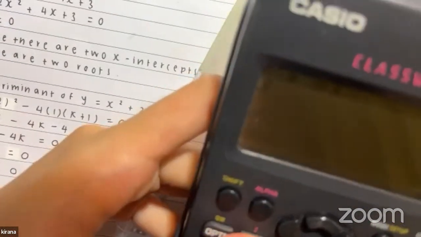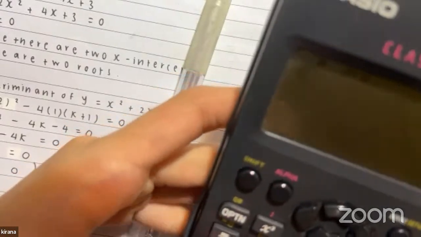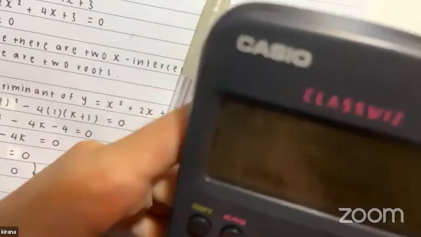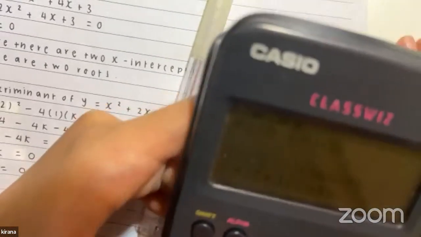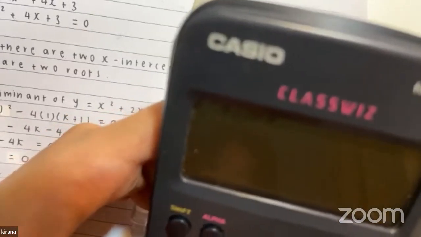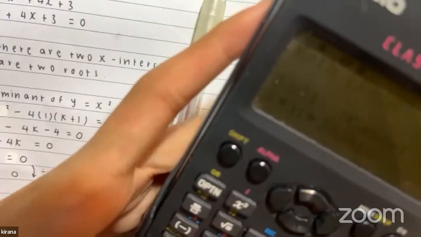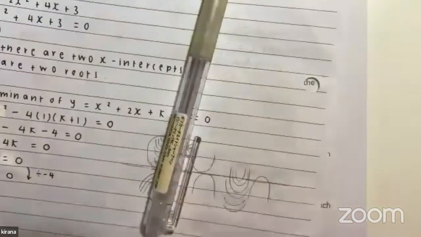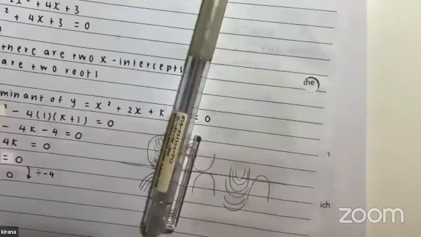Math error. Let me tell you what math error is. Math error is not that you type wrongly. Math error means the calculator cannot do. Calculator very confused.